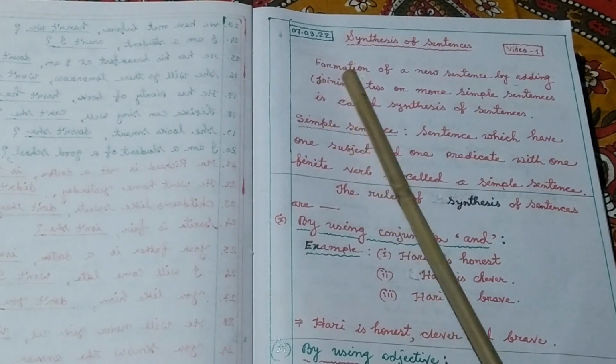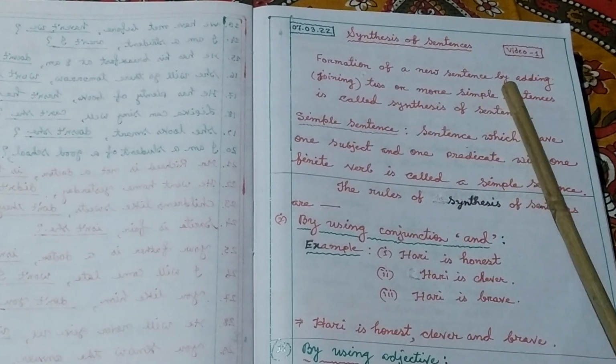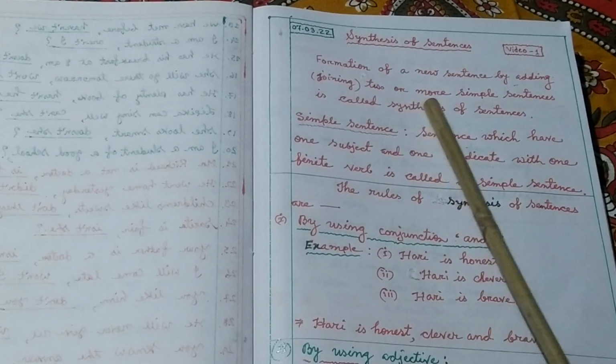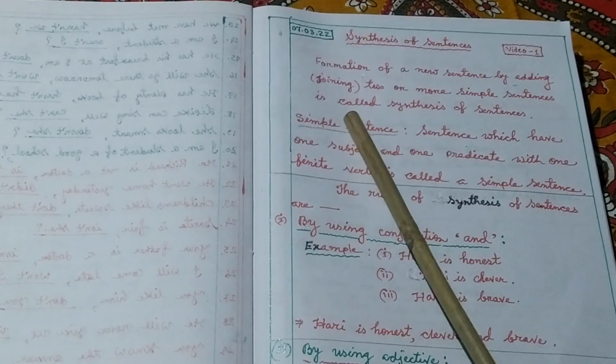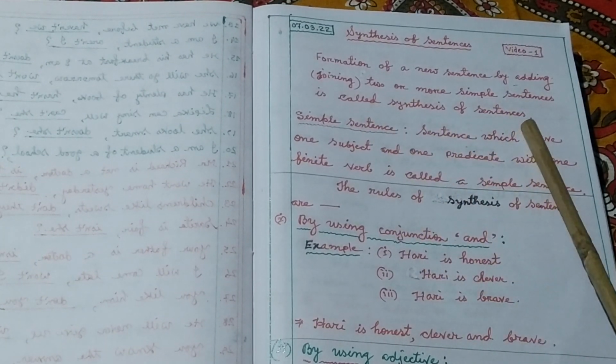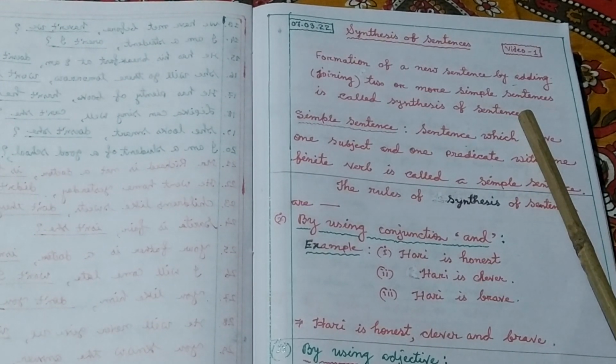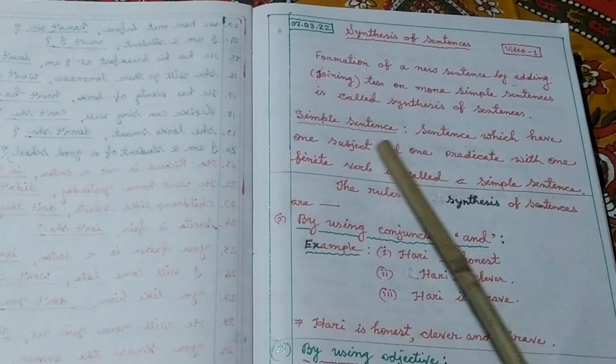So students, formation of new sentences by adding or joining 2 or more simple sentences is called synthesis of sentences. So students, what happens? If we add 2 or more simple sentences together, then this process is called synthesis of sentences. It means 2 or more sentences make one bigger sentence.